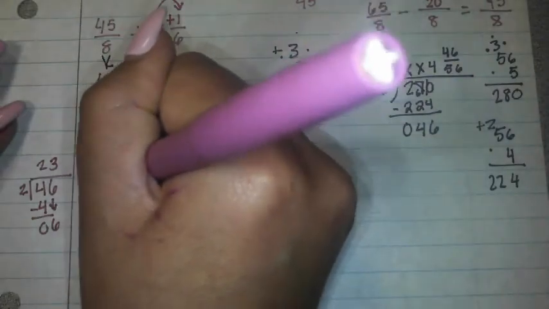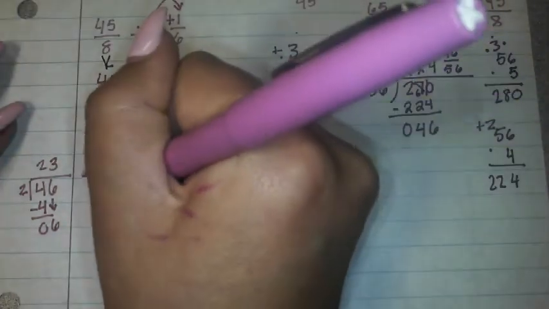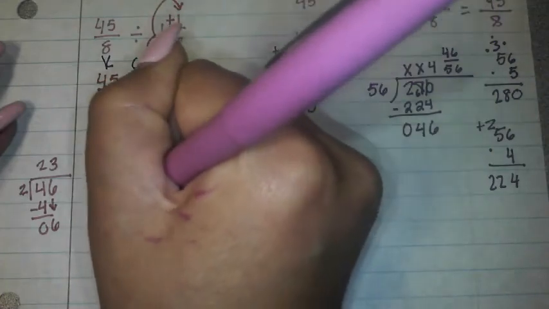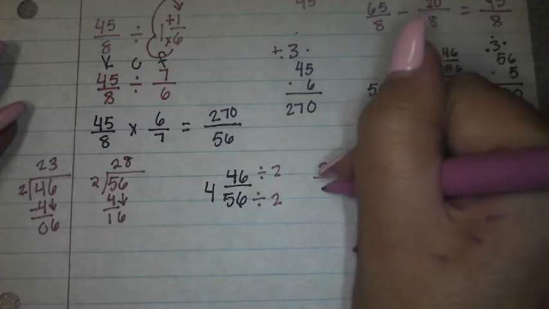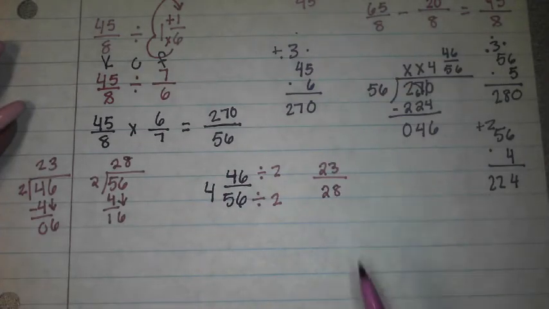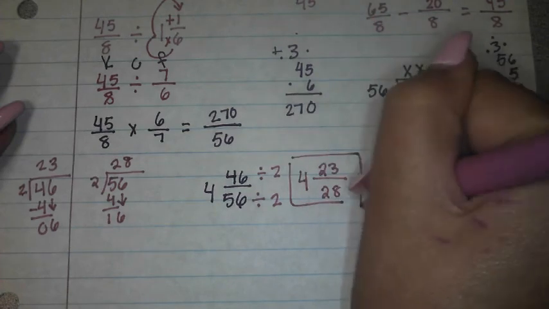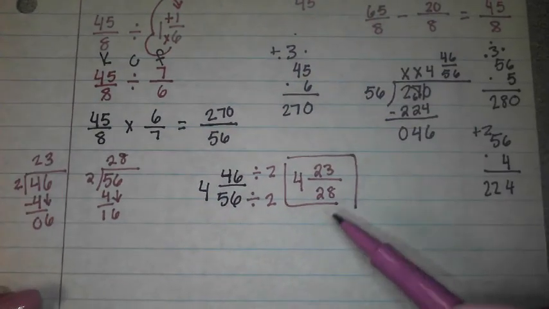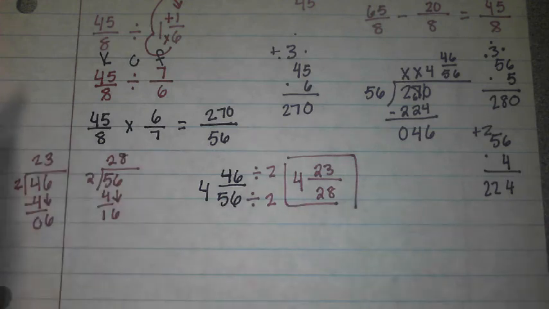Then I'm going to do 56 divided by 2. 2 can go into 5 2 times. That gets me 1, 6. 2 can go into 16 8 times. So I have 23 over 28. Bring my 4 over. How many pieces will she have of this length? 4 and 23 over 28. And that is your answer.